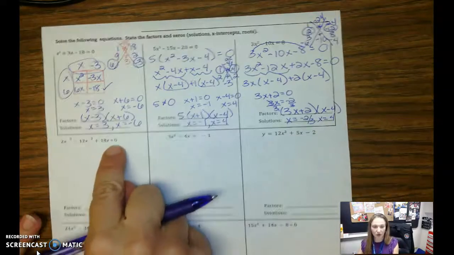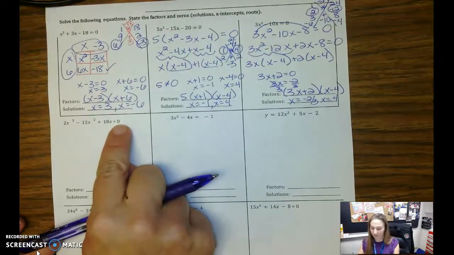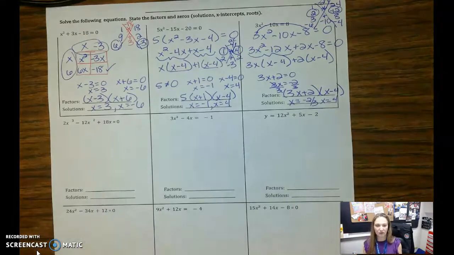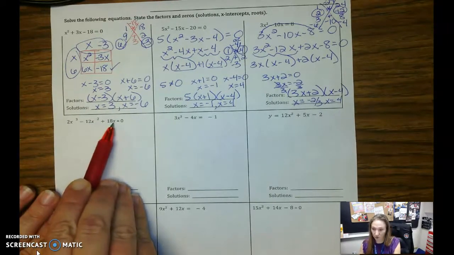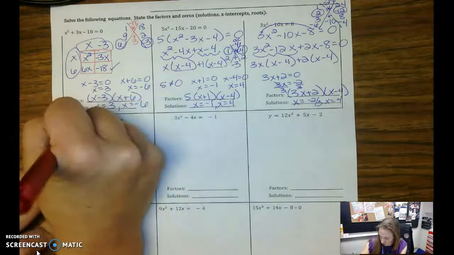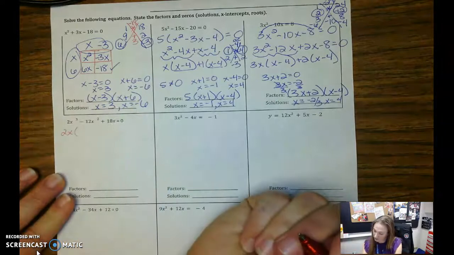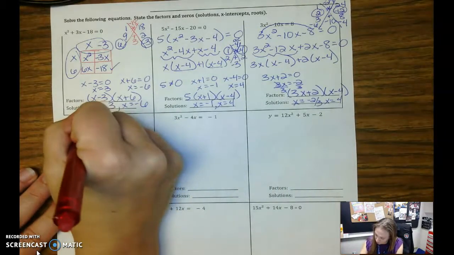Notice it is equal to 0 on this one, so we're good to go on that. And the next thing I'm asking myself is there a GCF? Is there something that I can divide by all of those? Well, I recognize they are all divisible by 2. And look at the x's. They all have at least one x also. So the GCF here, the greatest common factor, is 2x. Now I'm going to divide all three of them by 2x.